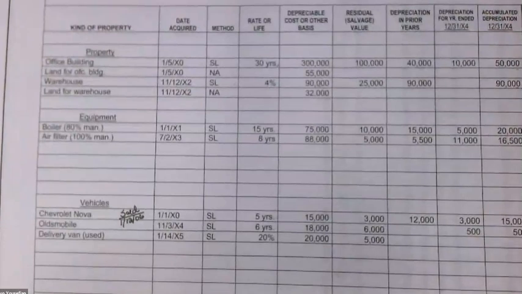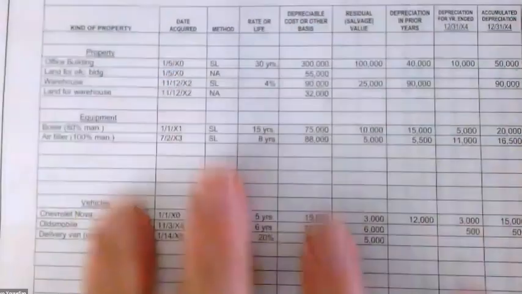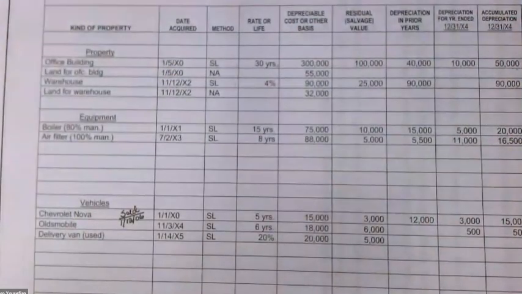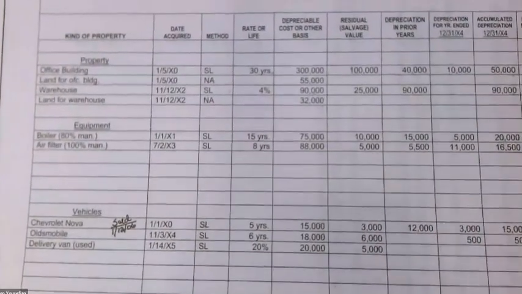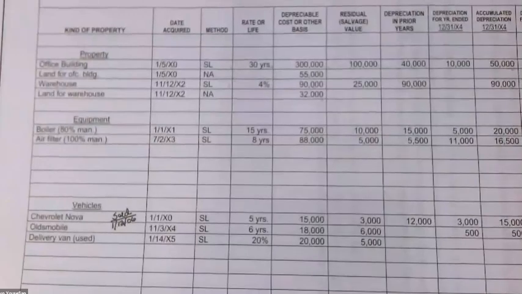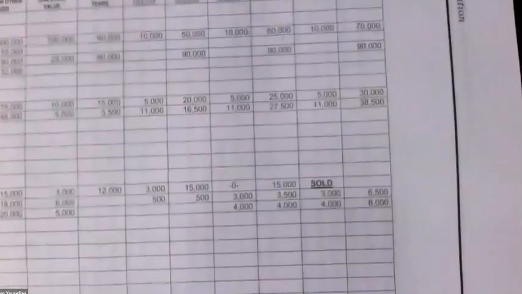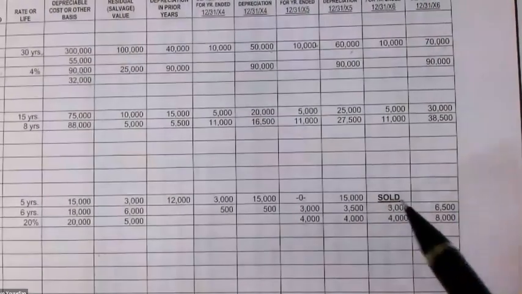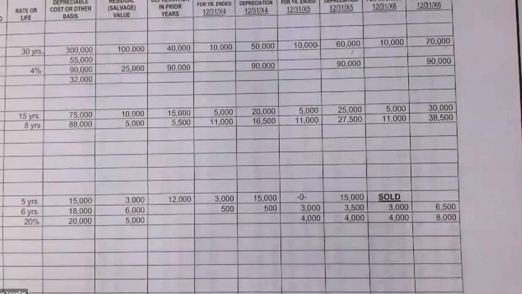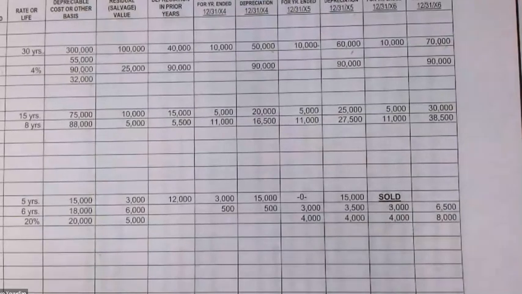Every piece of equipment is properly shown in the tax return of the corporation. Here, you see this automobile has been sold, so there is no depreciation this year.